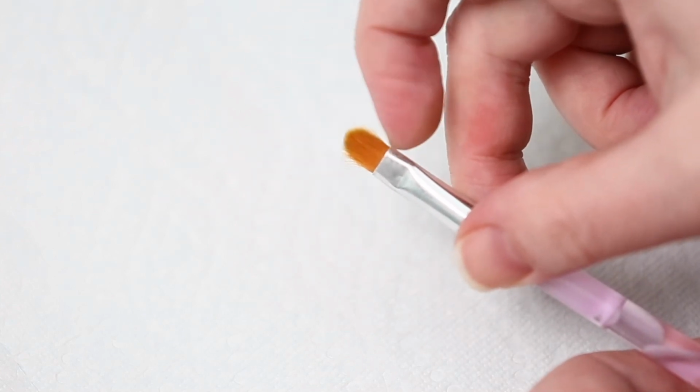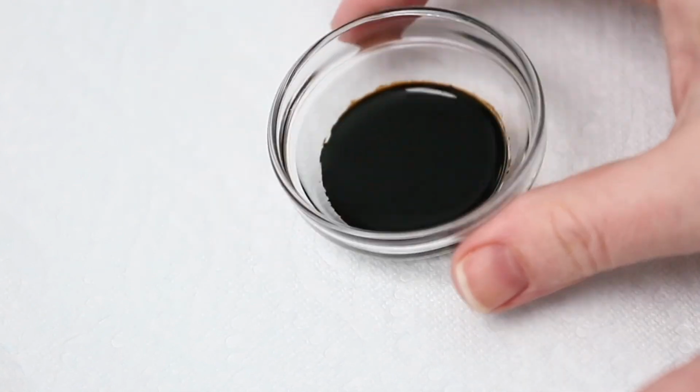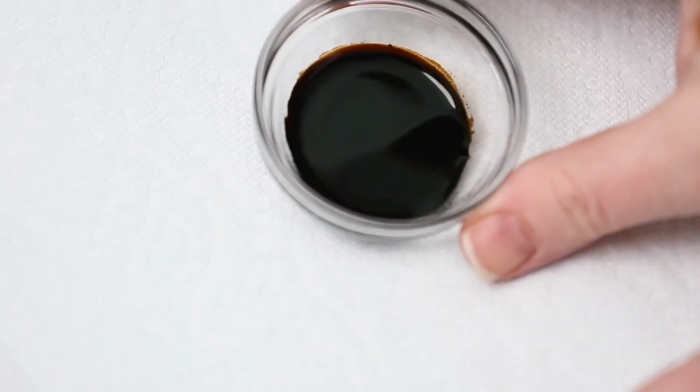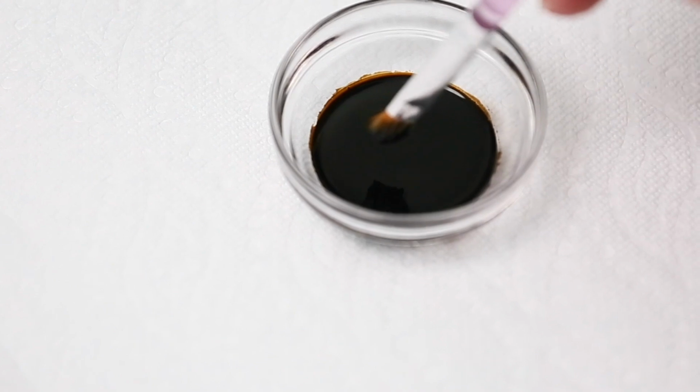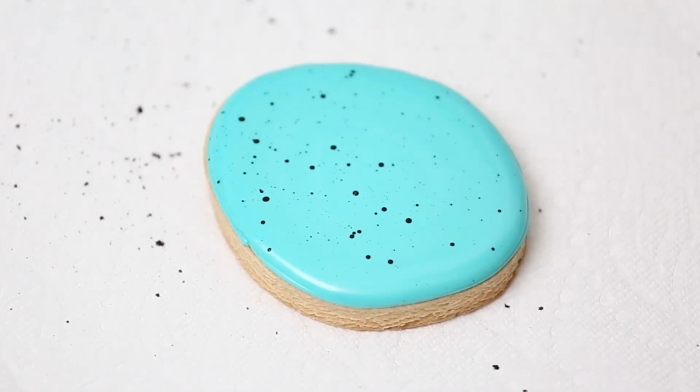And if you're selling cookies, it's something to think about. How much dough is going into your cookies? If you find your dough isn't going very far because you're cutting your cookies really thick, is it worth cutting them down a little bit thinner? That way you can get more cookies out of your batch.